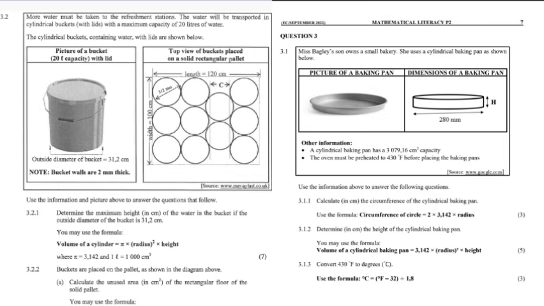We've been told that the outside diameter of the bucket is 31.2 centimeters. And another more important piece of information says, note, bucket walls are 2 millimeters thick. This means that the plastic they have used to make the bucket is 2 millimeters thick.